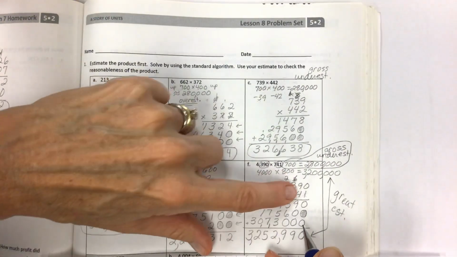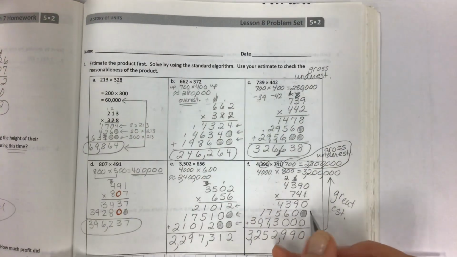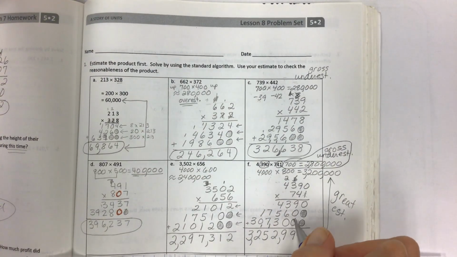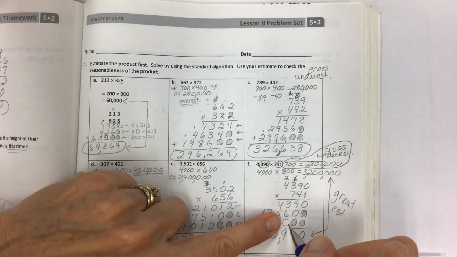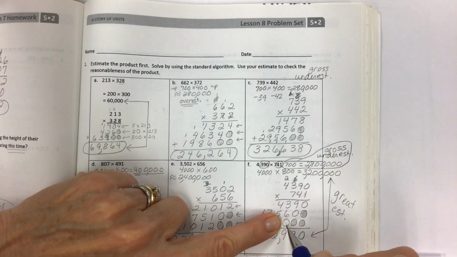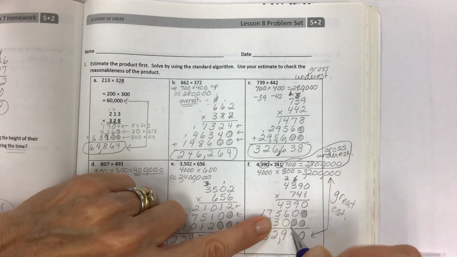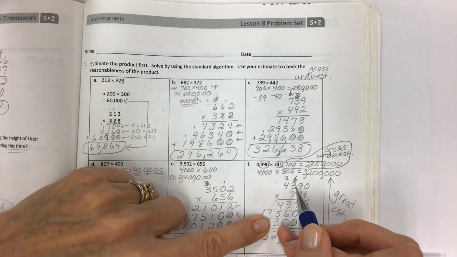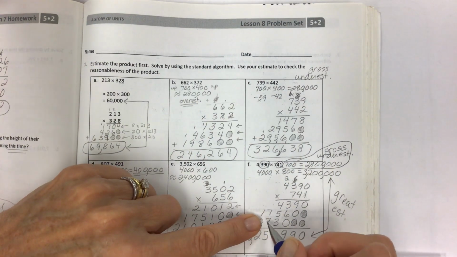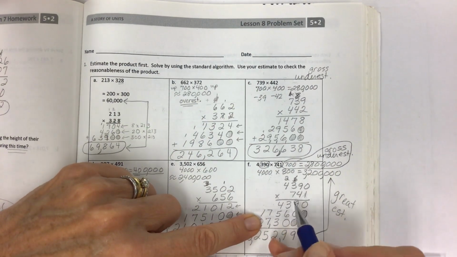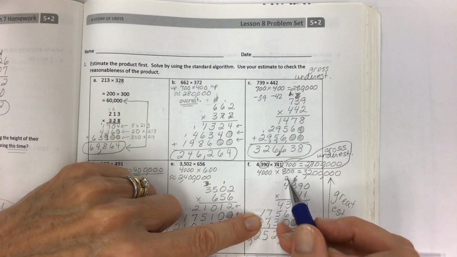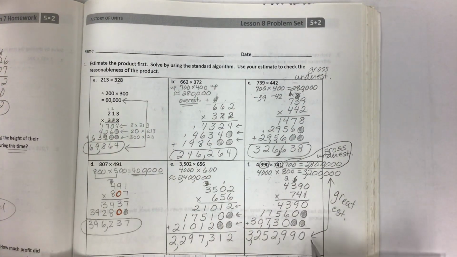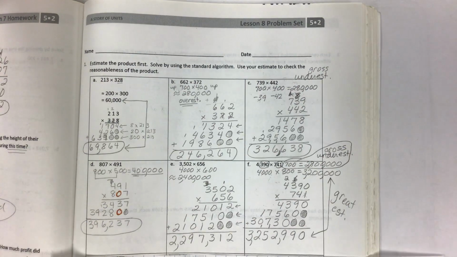Third row. Got a 1, got a 4, got a 7. This is for the 1, this is for the 40, this is for the 700. Got the ones place, got the tens place, and of course here is our first 0. 7 times 0, 0. 7 times 9, 63. 3 goes down, 6 goes up. 7 times 3, 21, plus 6, 27. 7 goes down, 2 goes up. 7 times 4 is 28, plus 2 is 30. All lined up neatly. Add, estimate, compare.